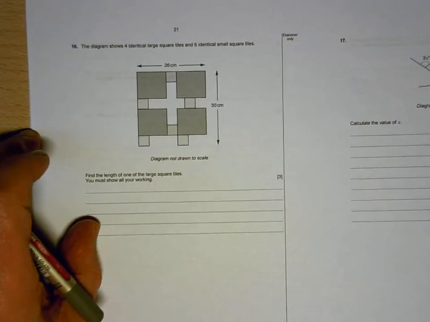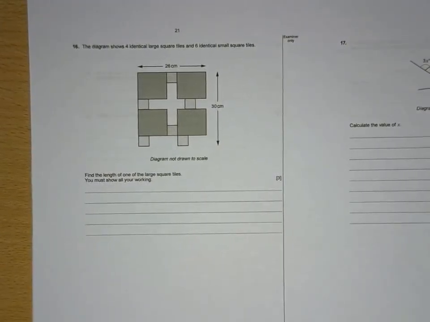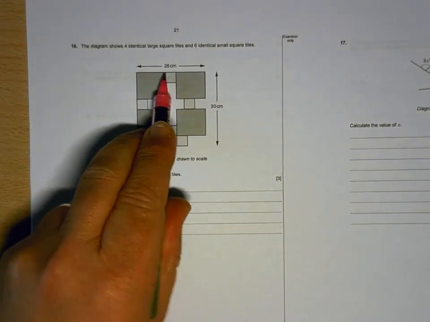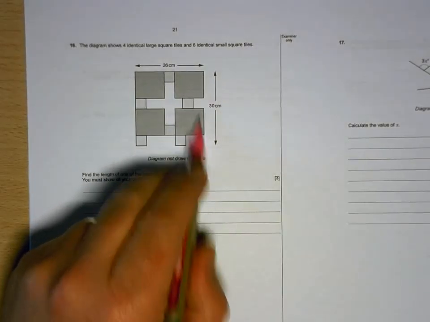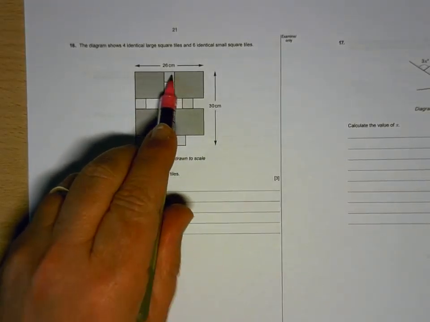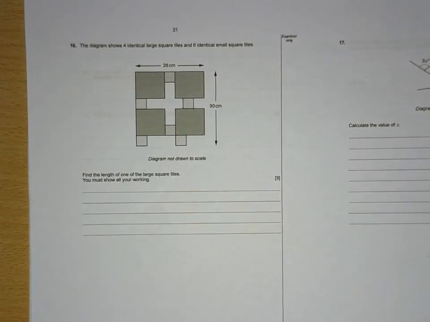Okay, question 16. The diagram shows 4 identical large square tiles and 6 identical small square tiles. So I know that each of those from there to there, there to there, there to there are the same length. And similarly for the small one, that distance is the same as that distance. Find the length of one of the large square tiles. You must show all your work.